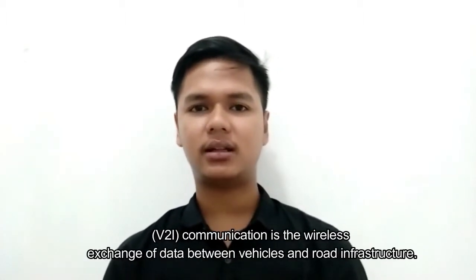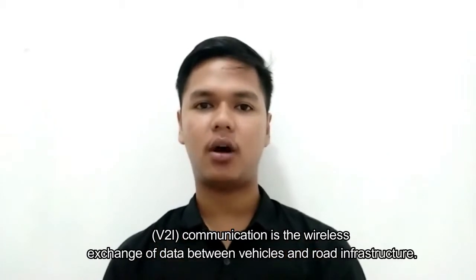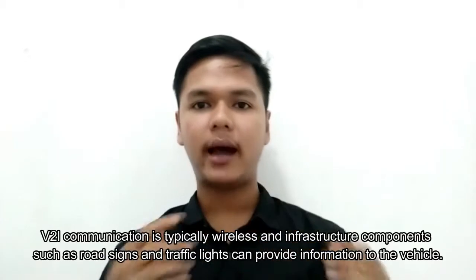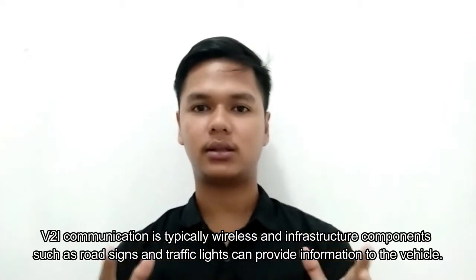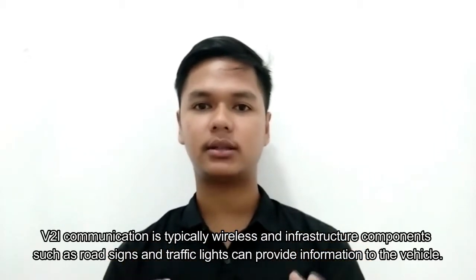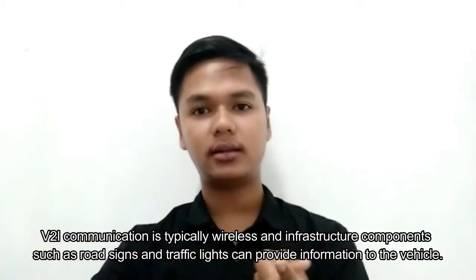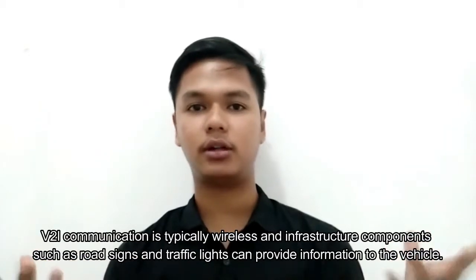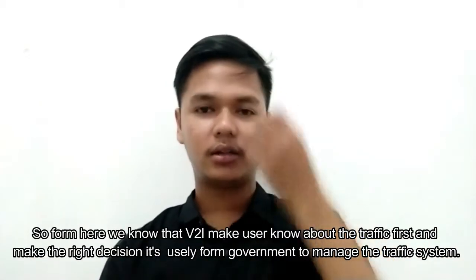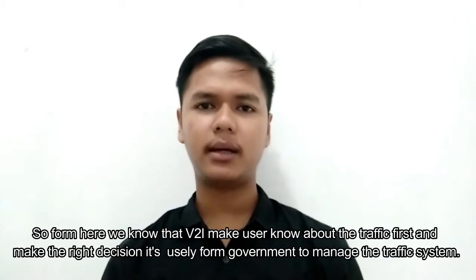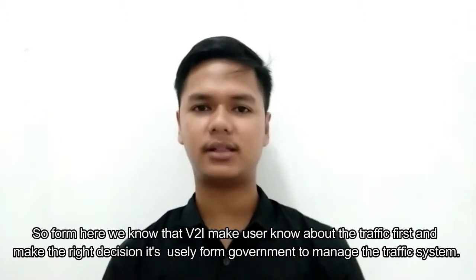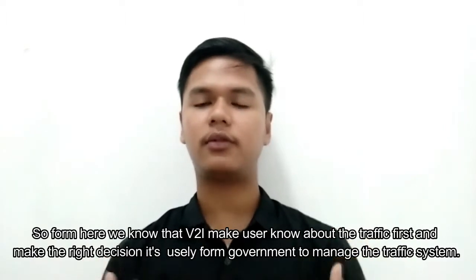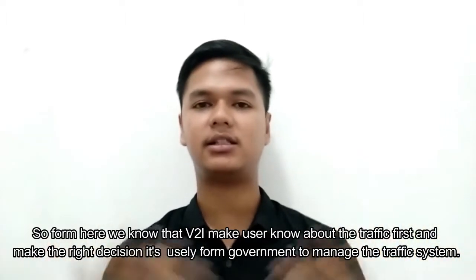V2I communication is the wireless exchange of data between vehicles and road infrastructure. Infrastructural components such as road signs and traffic lights can provide information to the vehicle. So from here we know that V2I lets users know about the traffic first and make the right decision. It's useful for the government too, to manage the traffic system.